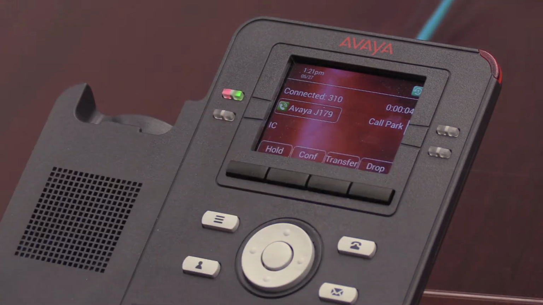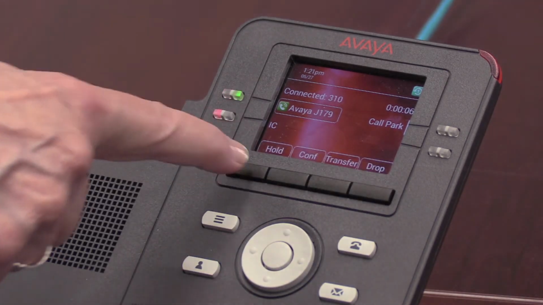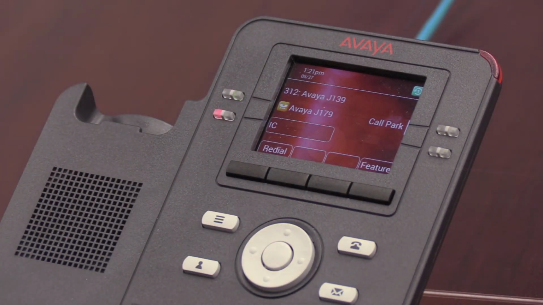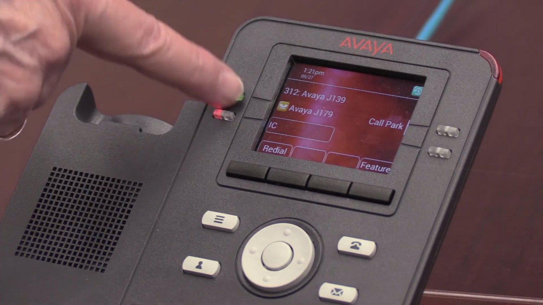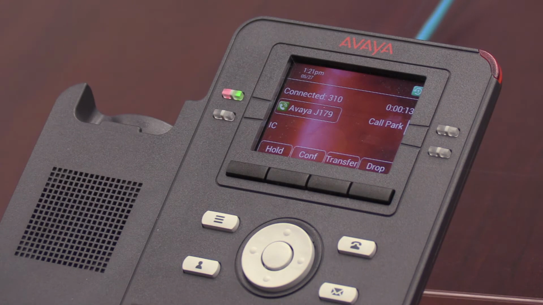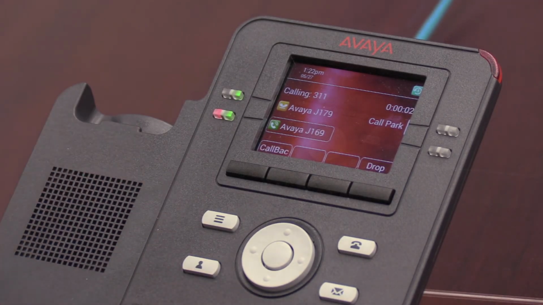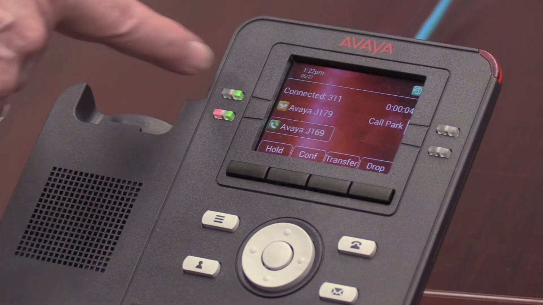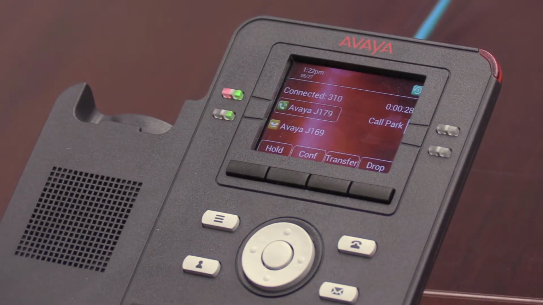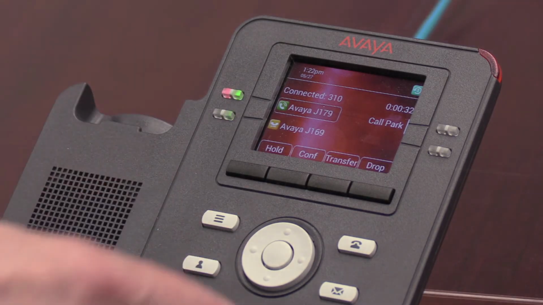To put a call on hold, press the Hold soft key. The held call is now indicated by the flashing green lamp on the Call Appearance button. To take the call off hold, press the flashing button. When on a call, you can put the active call on hold by pressing another Call Appearance button if you wish to make another call or answer a second call. To toggle between calls, press the flashing line appearance button and the current call is placed on hold and the other call resumes.